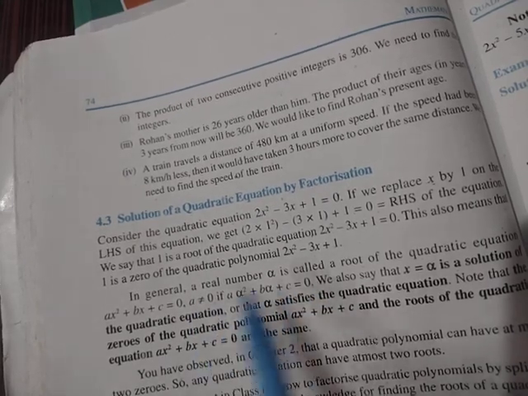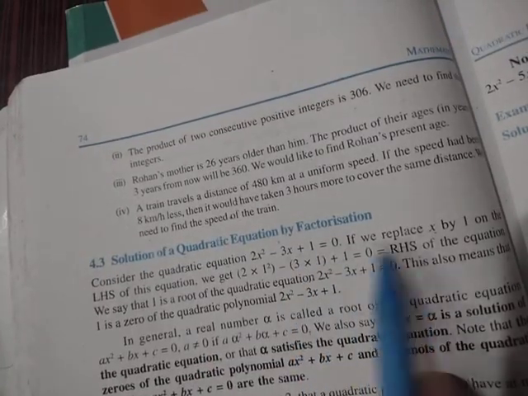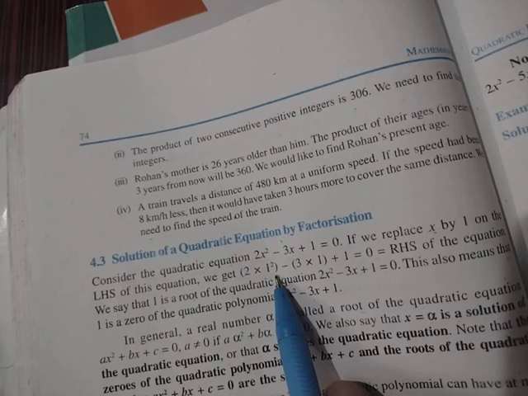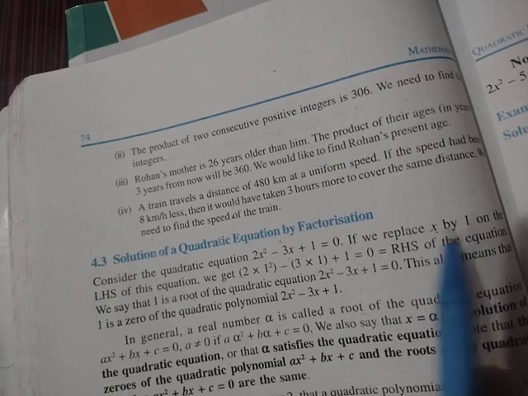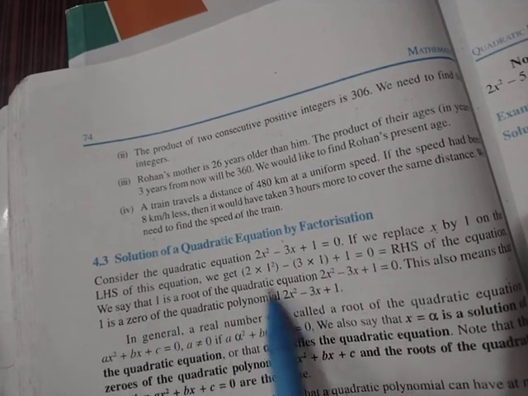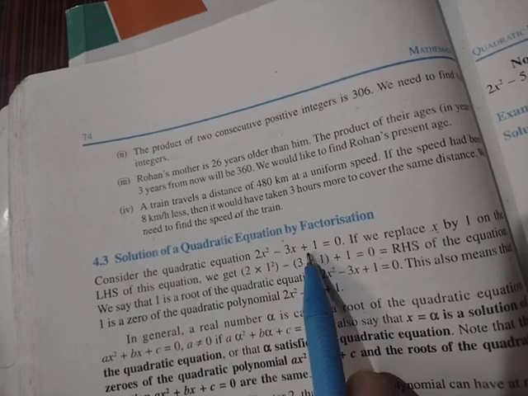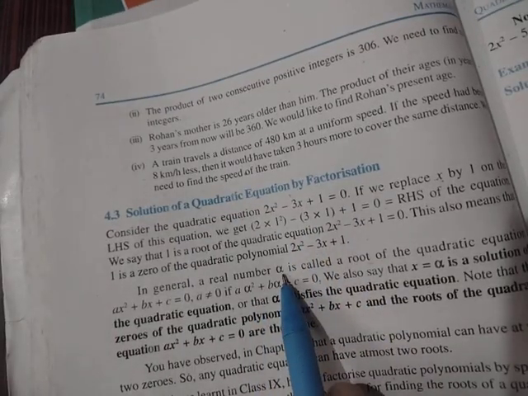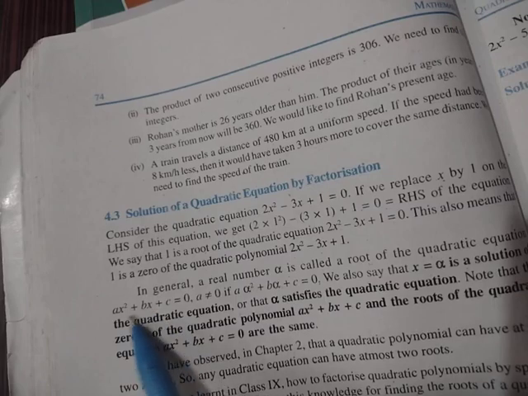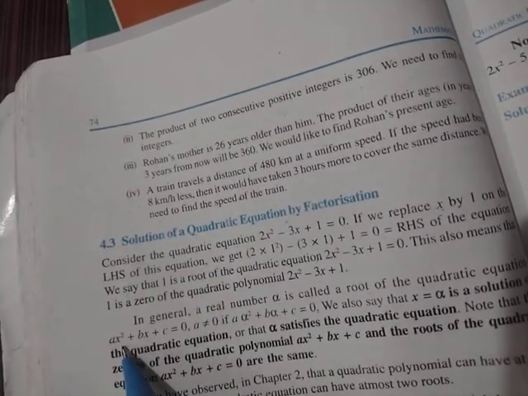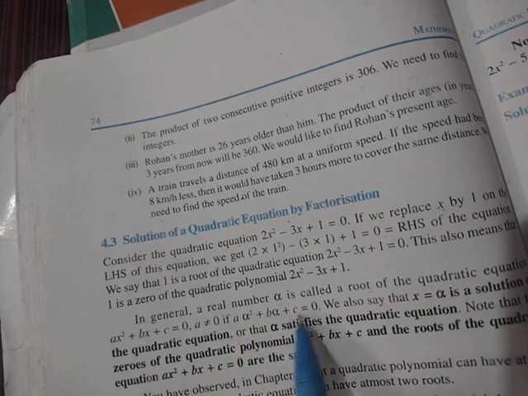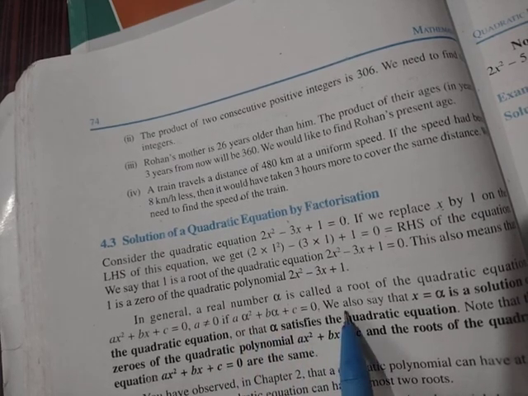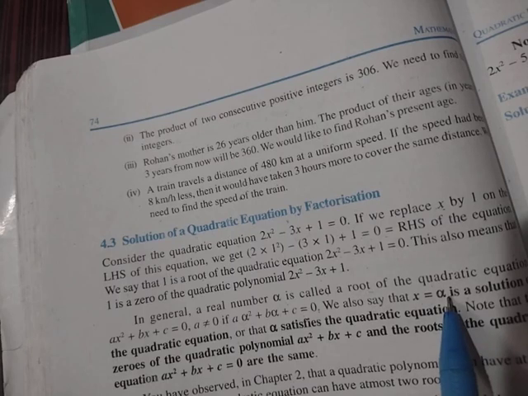Student, as in this example, by putting x is equal to 1 here, RHS is 0, then 1 is a root of this quadratic equation. Like this, if alpha is a root of this quadratic equation, then on putting alpha in the place of x, a alpha square plus b alpha plus c is equal to 0, we can write this. So we also say that x is equal to alpha.